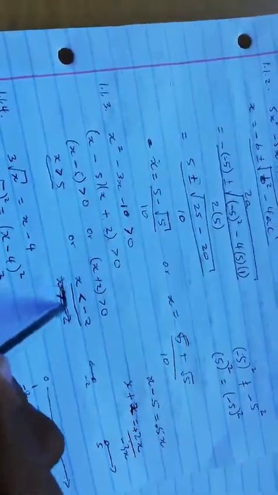Clear? So our final answer is this one. And then next question, you're solving for x still.